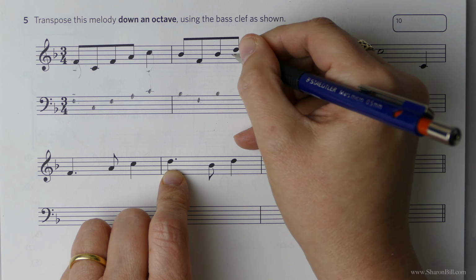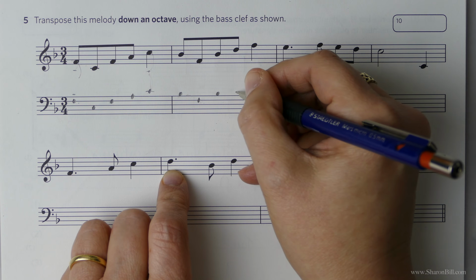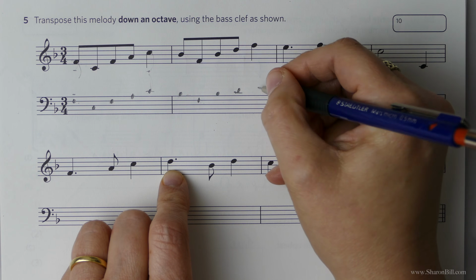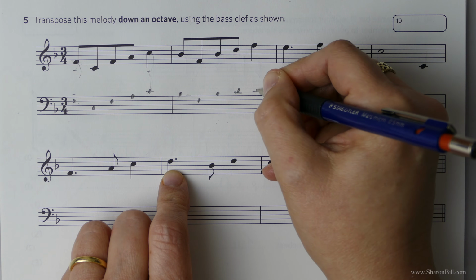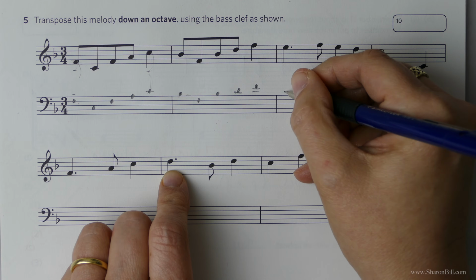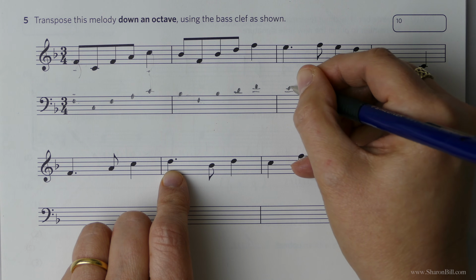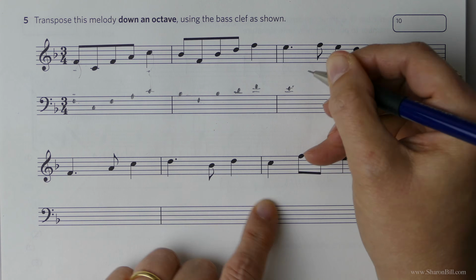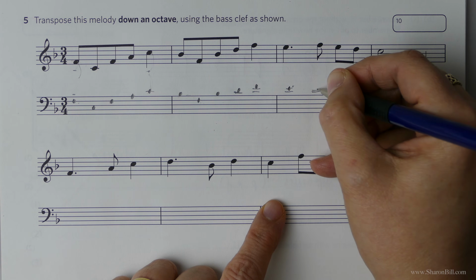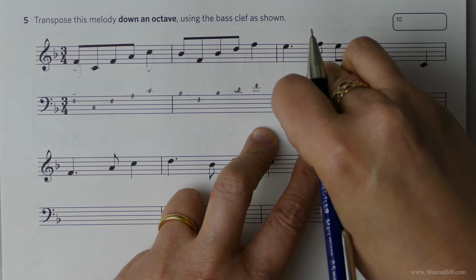Now I'm going to go up a third. So 1, 2 is the ledger line. There's the D above middle C, and then up a third again. So D, E, F takes us there. Down a step takes us to that E. I'll put the dot in while I'm there. Up a step takes us to the F.